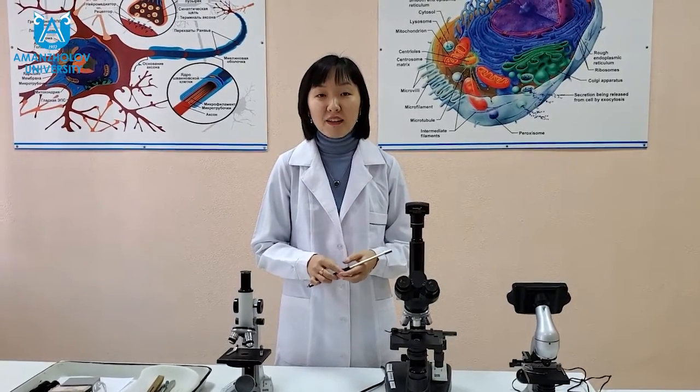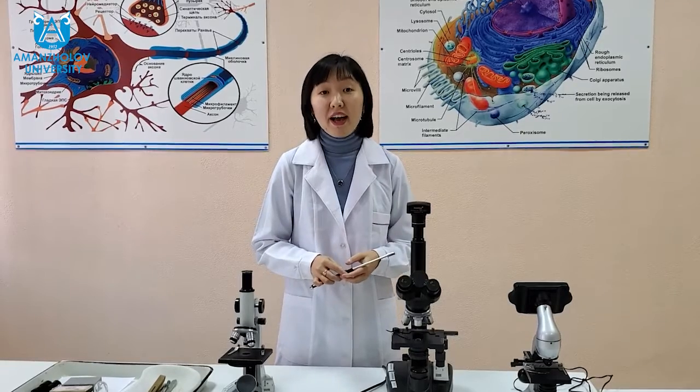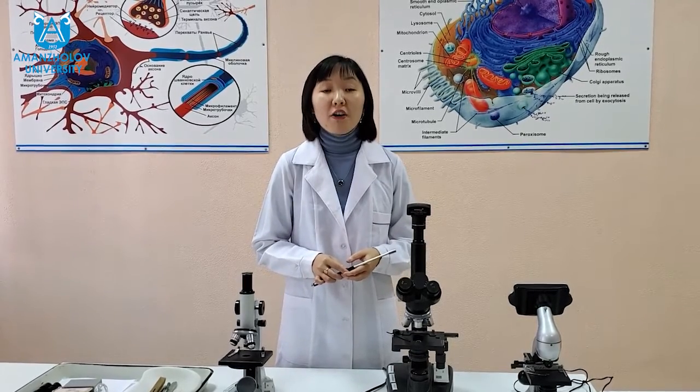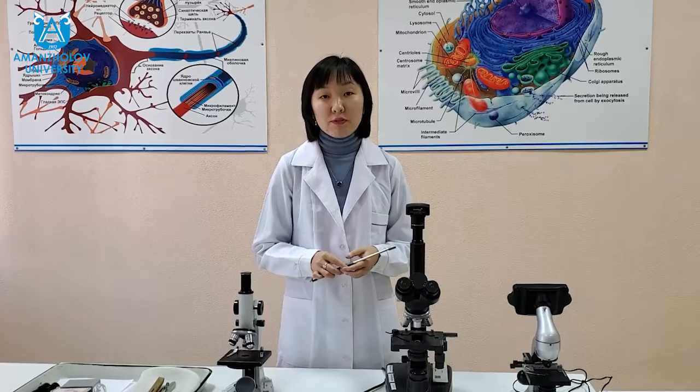From a structural and technological point of view, a microscope consists of the following parts: mechanical, optical, and lighting, or electrical. The first, mechanical part of the microscope.